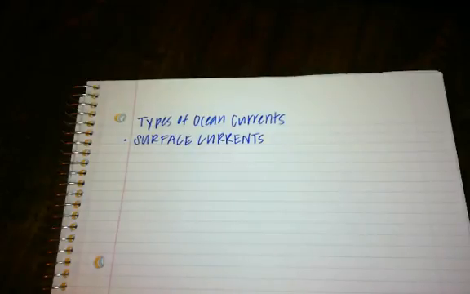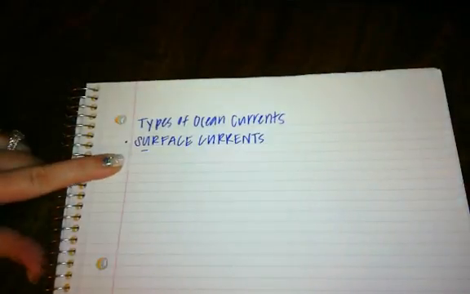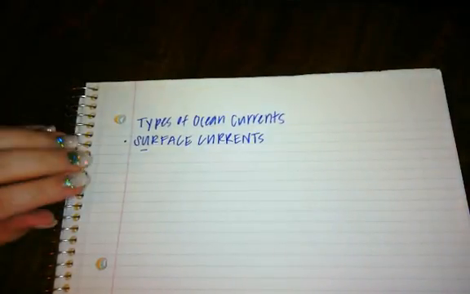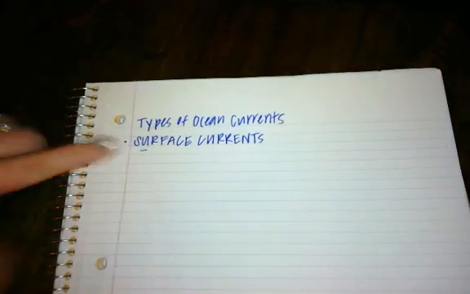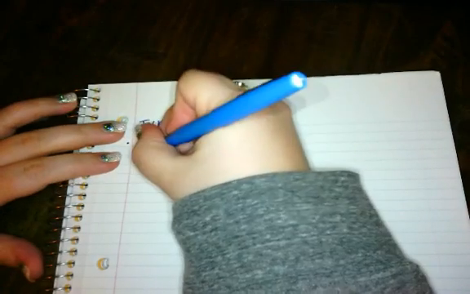All right, we have a couple different things we need to write down about surface currents so that we have all the details. Most of this should be review for you guys because this is not the first time we've dealt with information on currents. So first up, surface currents occur near the surface of the ocean. Duh.